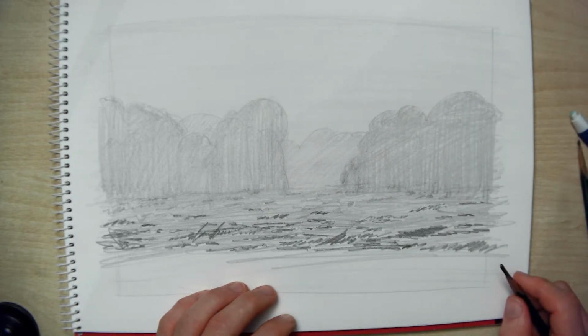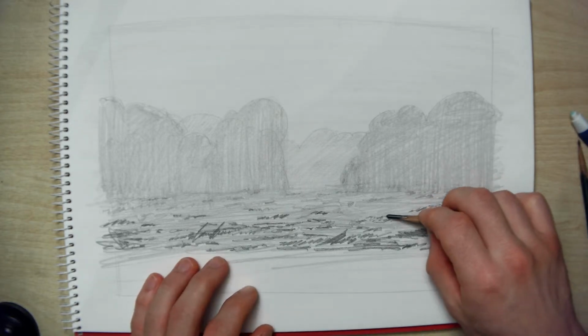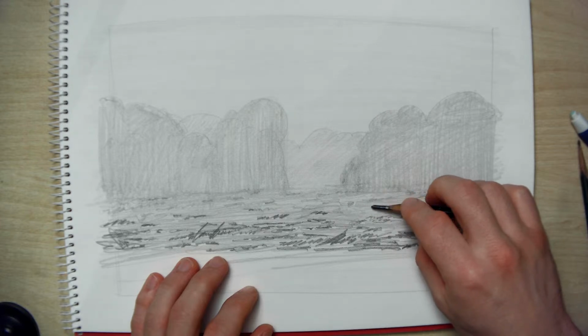Right here, maybe I'm going to start to draw some tree trunks.